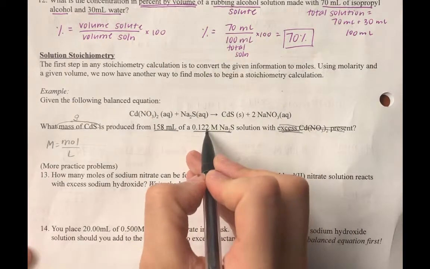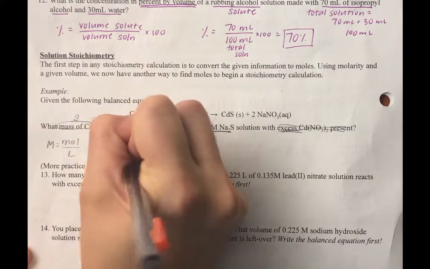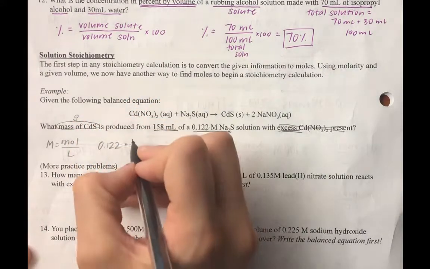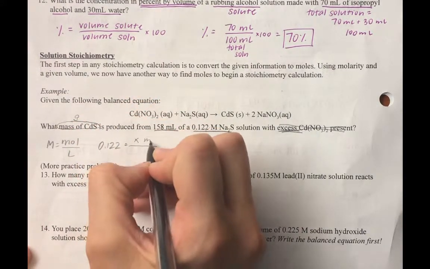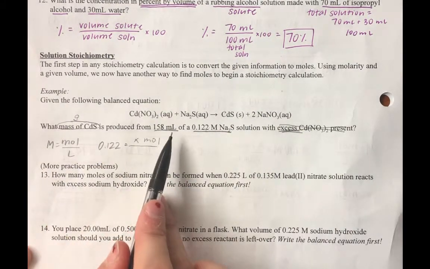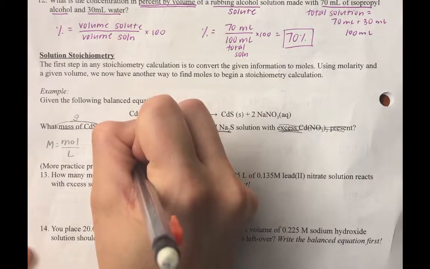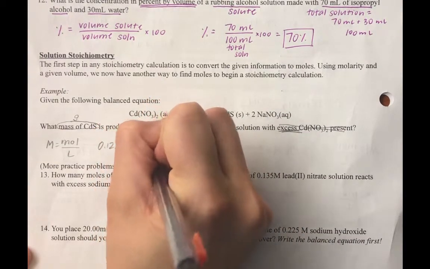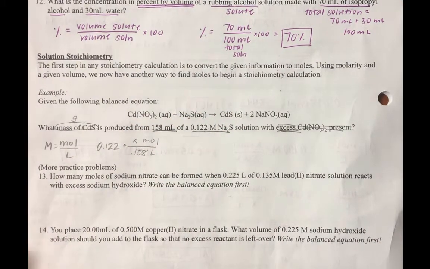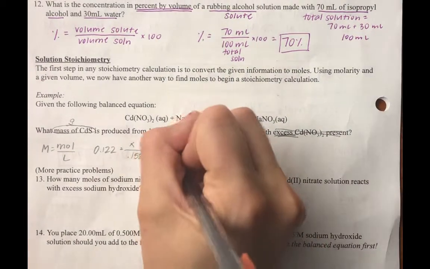So I have molarity here. I'm going to take 0.122 molar. I'm trying to solve for moles. Now remember, it's liters of solution. Whenever you're given milliliters, convert it to liters. So divide this by 1,000, you move your decimal place over 3 times, it's 0.158 liters. So you're going to take your concentration, 0.122 times 0.158, that's going to give us our moles.